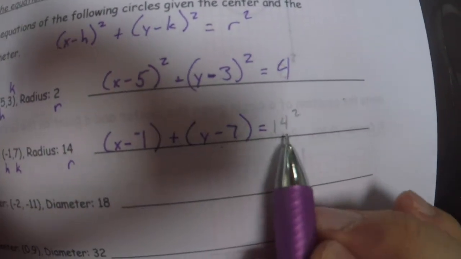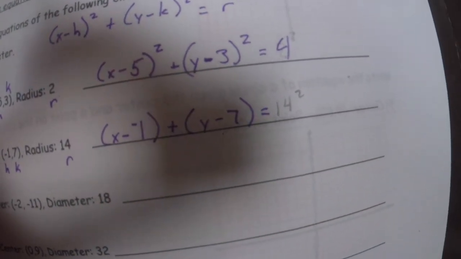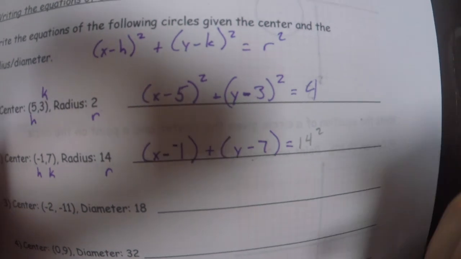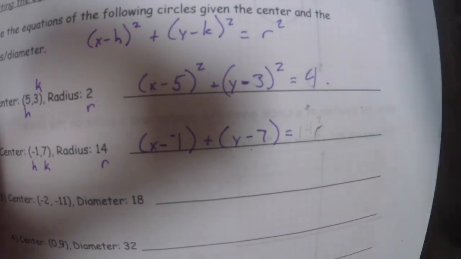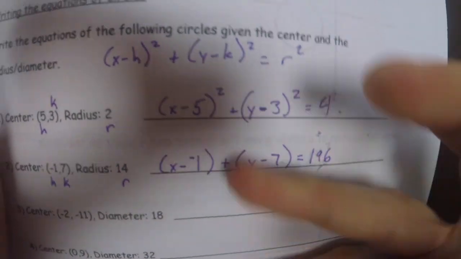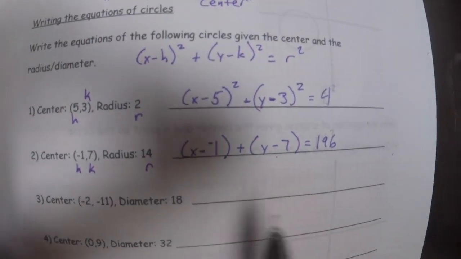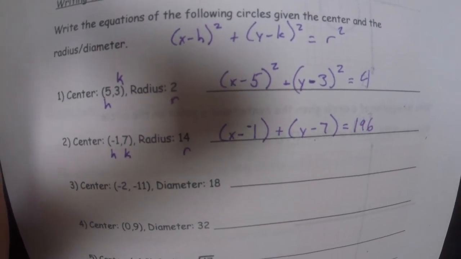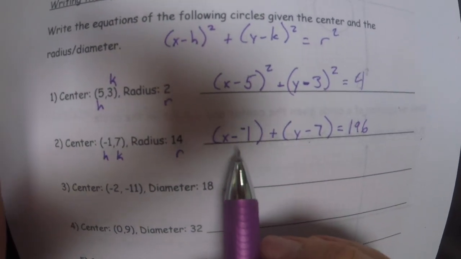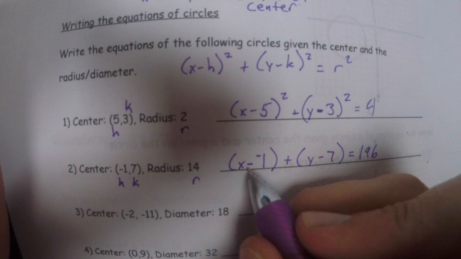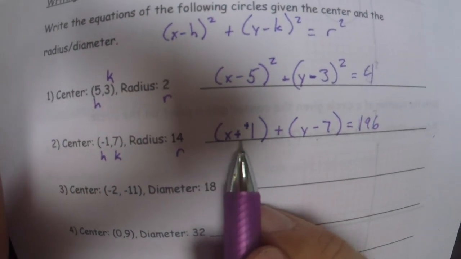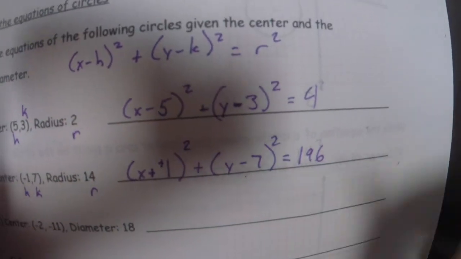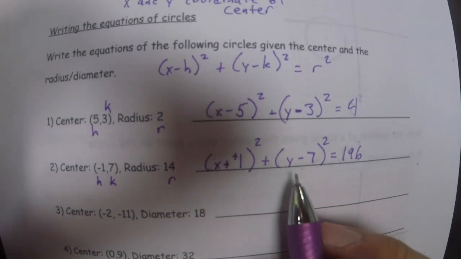Like I said before, we're going to definitely square this 14, which I think is 196, if I'm not mistaken. 14 squared? Yeah, 196. And then there's another weird thing. Doesn't this look weird to you? Minus -1. What is minus a negative really? It's really plus a positive, right? So we're really not going to see this too much either, minus negative. Instead, this is going to say x plus 1 and y minus 7. I forgot two major things here, though. My exponent of 2. And here's the equation of that circle.